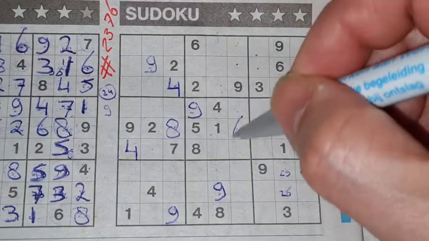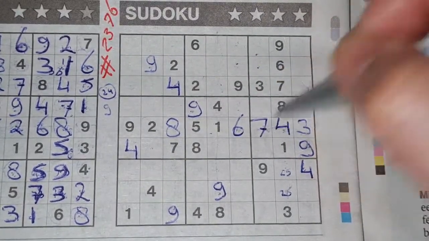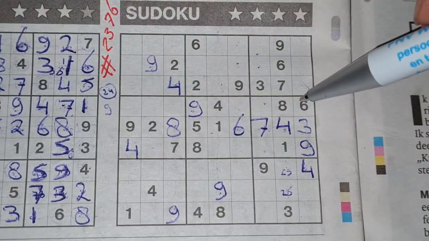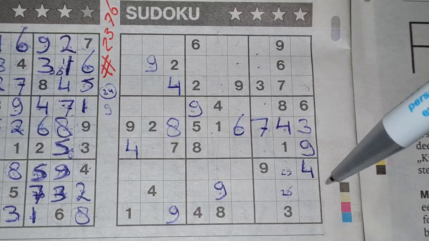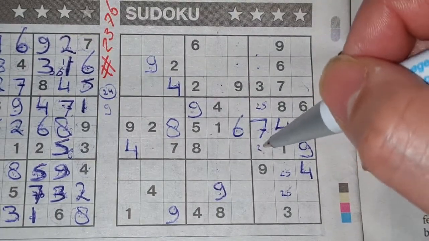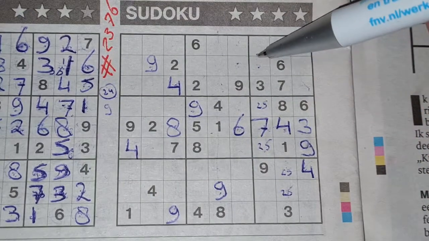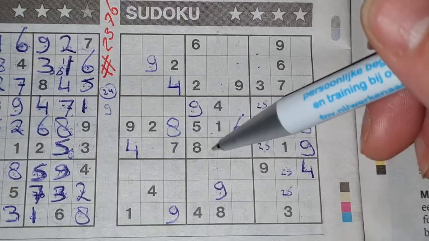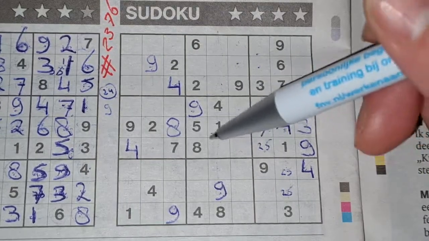So the 6 goes there, and the 7 goes here. 2 numbers left in this big square for the numbers 2 and 5. 2 and 5. Let me mark those 2 boxes. 2, 5, 3.